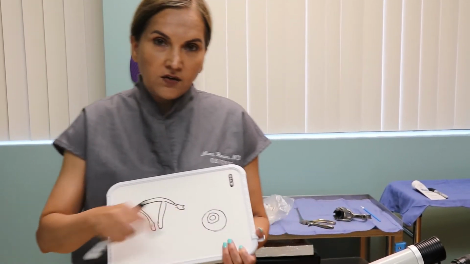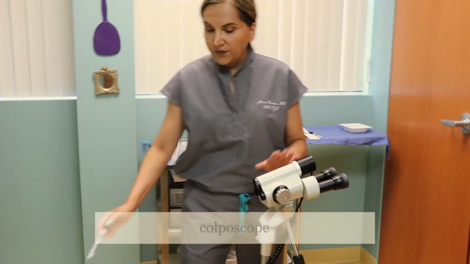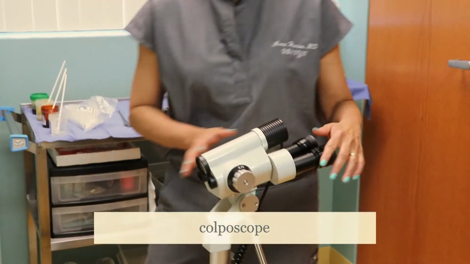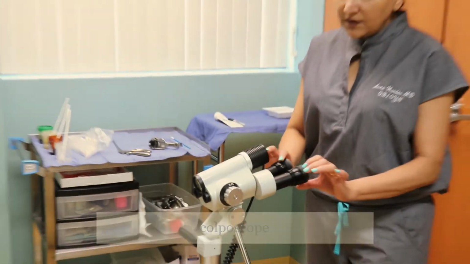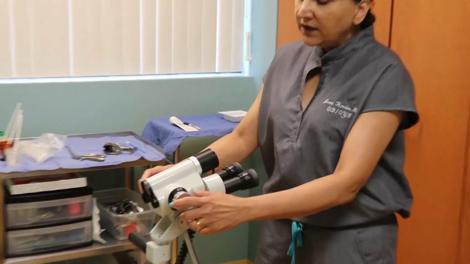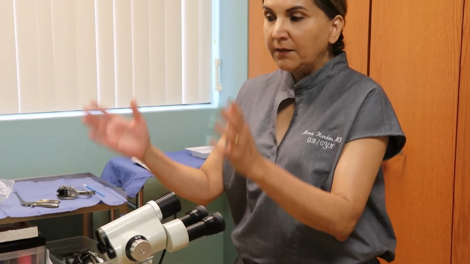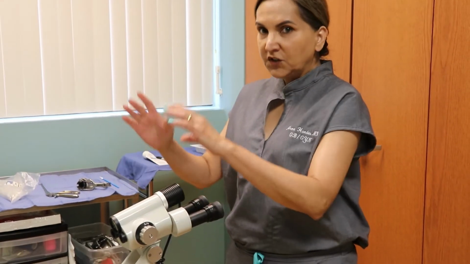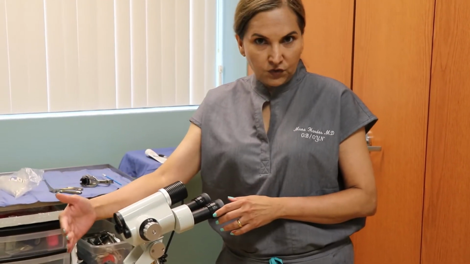So now this area I cannot see with my eyes. So what I use is an instrument called a colposcope. This is a colposcope. Basically it's a microscope. You can see that it has got eyepieces which we can adjust depending upon our eyesight. This is for magnification, and you come in. I'm going to do like a pelvic exam. The speculum is in you, and this gets focused on the cervix.